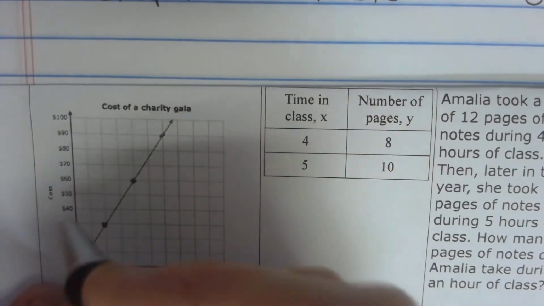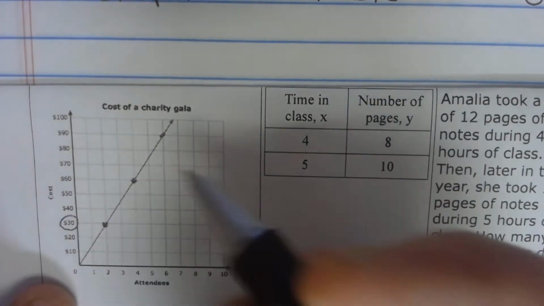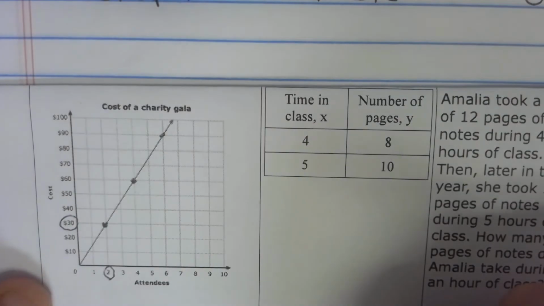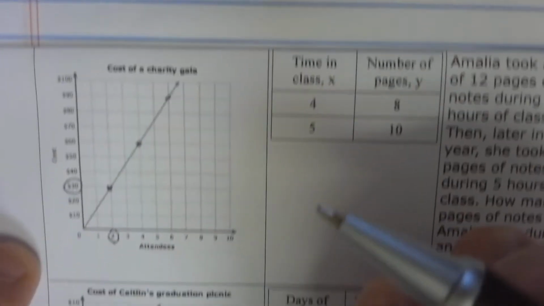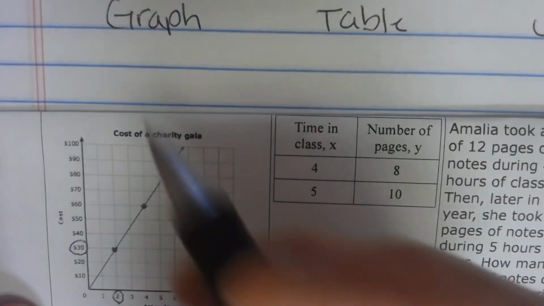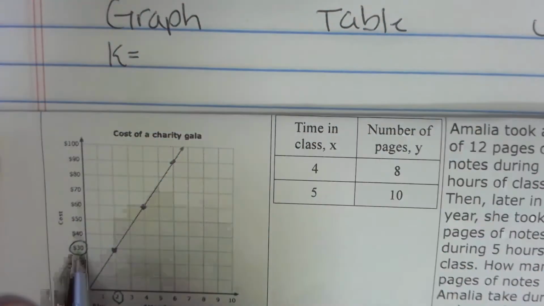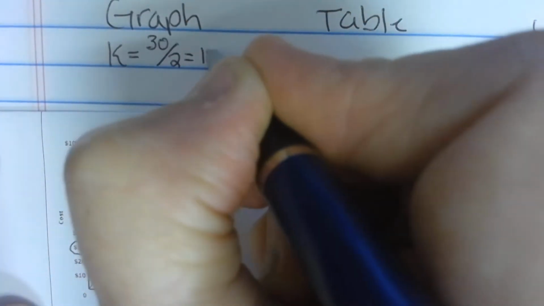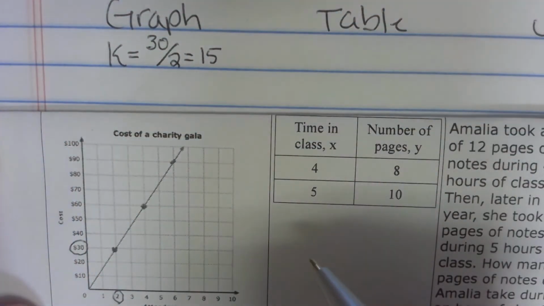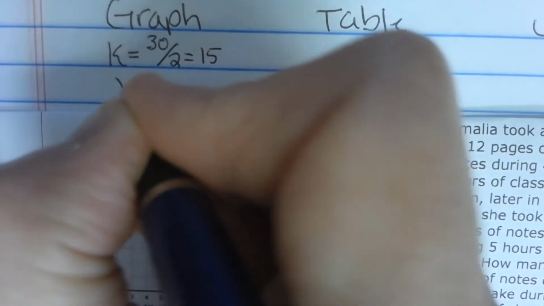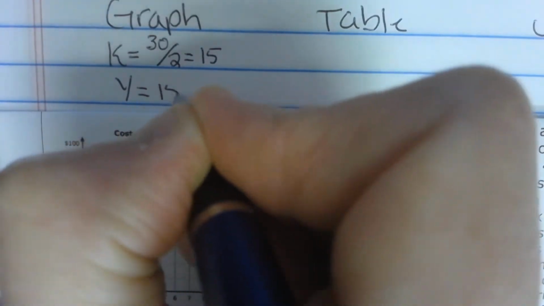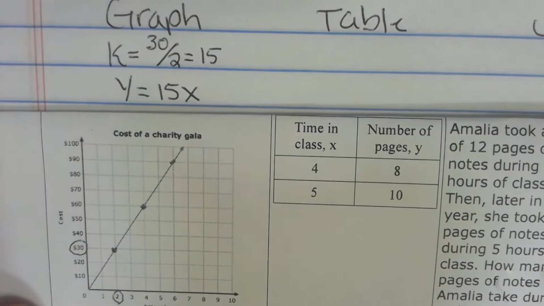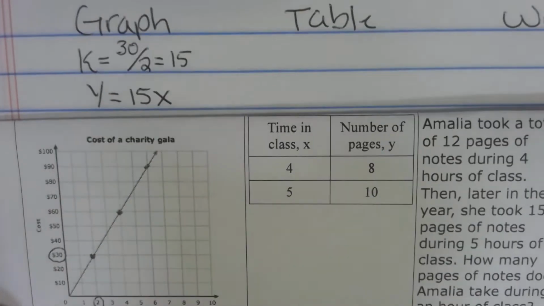This is $30 is the Y. And 2 attendees is the X. Okay, so if I'm on my paper, I would say k equals 30 divided by 2. We're going to simplify that. We get 15. So our equation for that graph is y equals 15x. Okay, let's do the table.